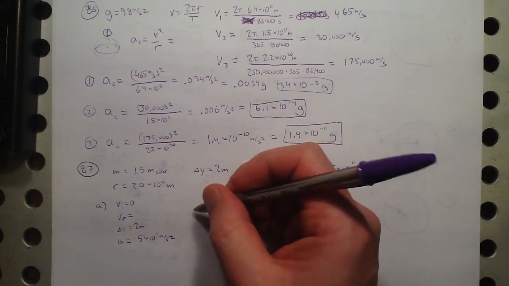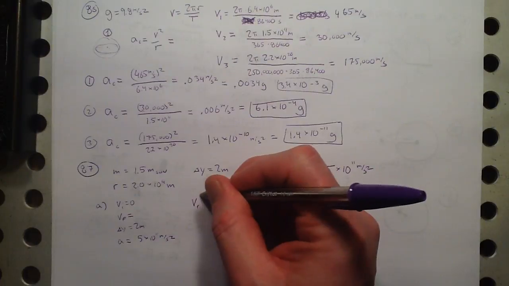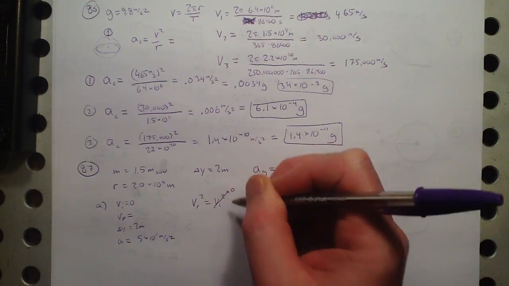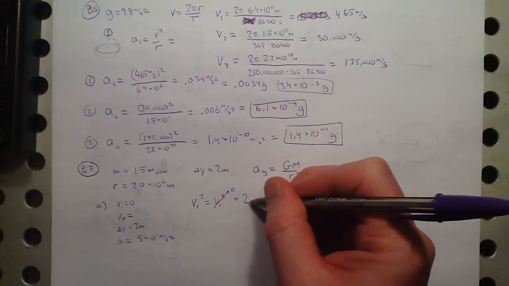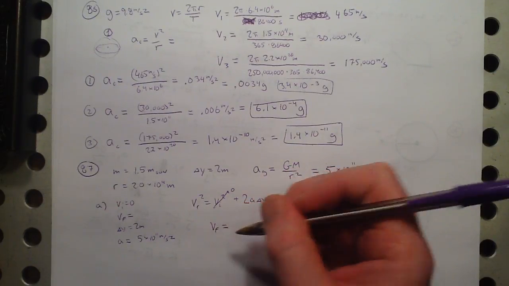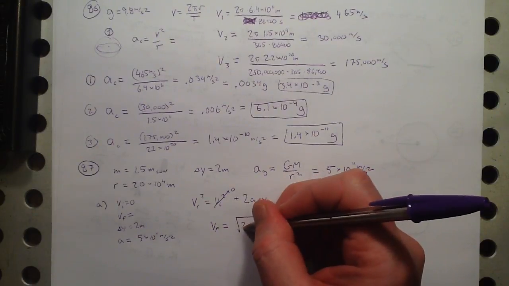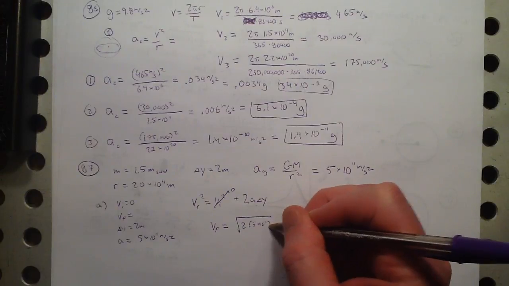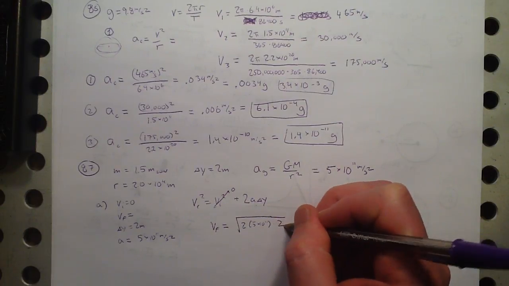Right? So we did this before. So Vf squared is equal to the Vi squared term, which is 0, plus 2a delta y. So Vf is equal to the square root of 2 times 5 times 10 to the 11th times delta y, which is 2.